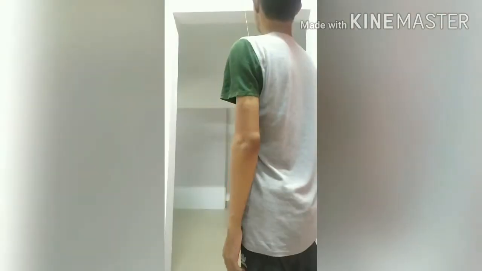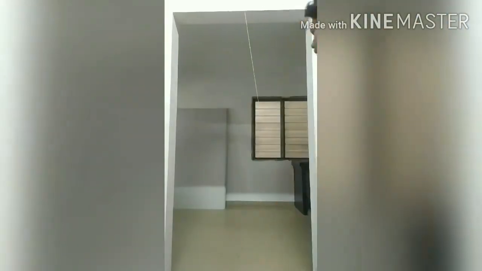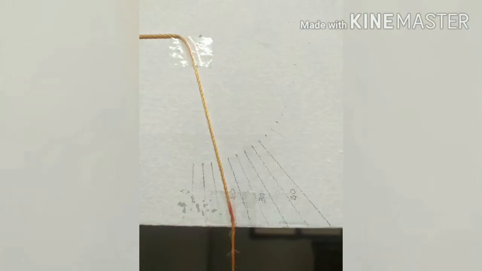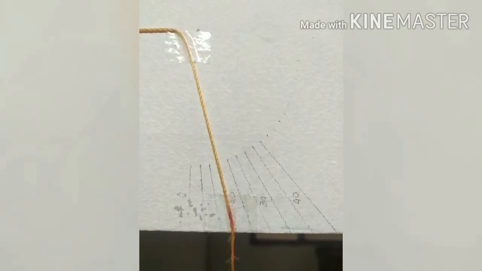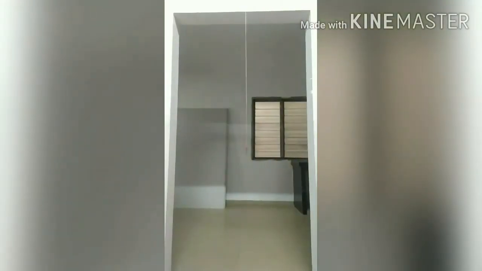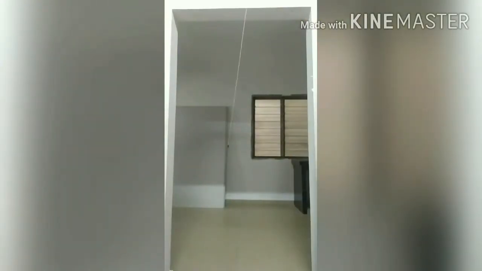Continue the experiment with 10 degrees, 15 degrees, 20 degrees, 25 degrees.